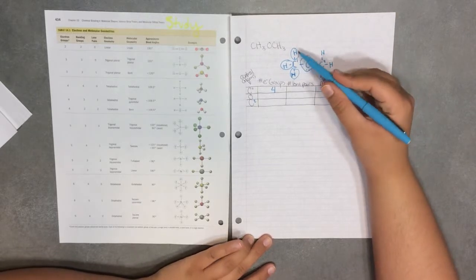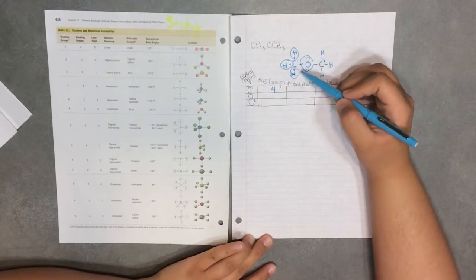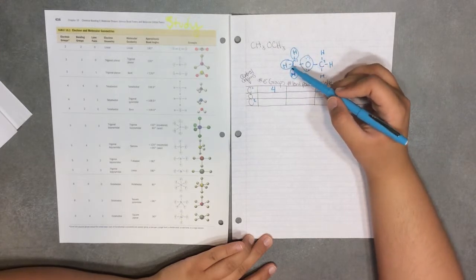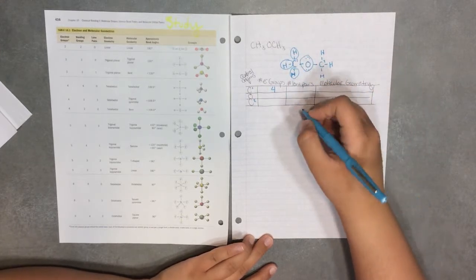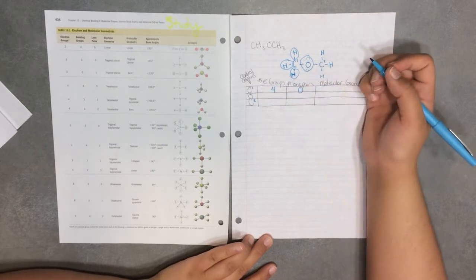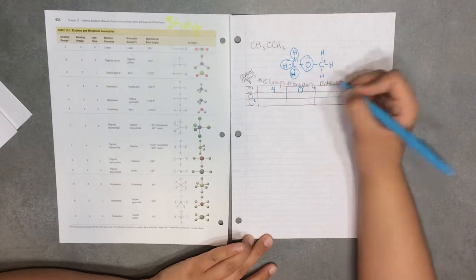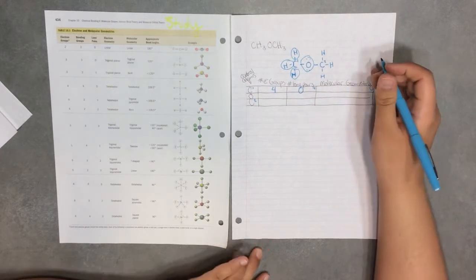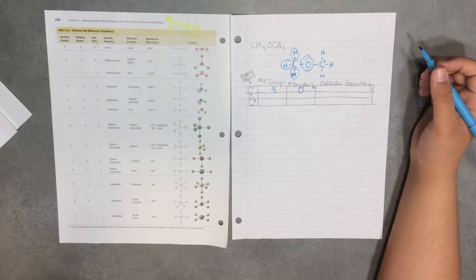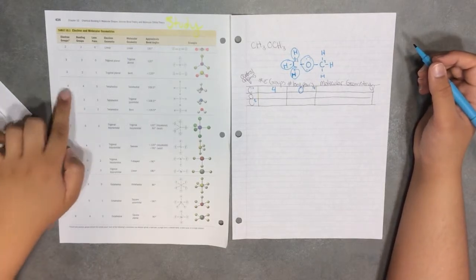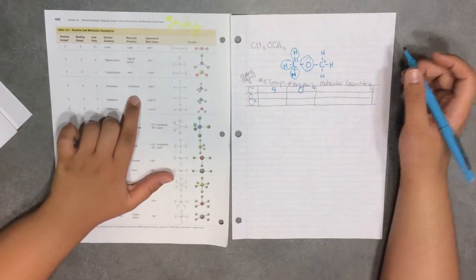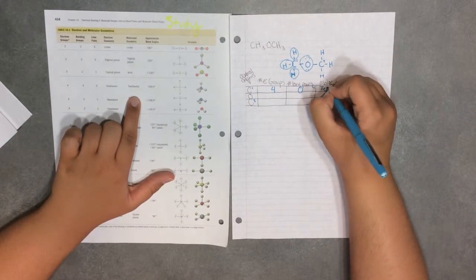If we look for the number of lone pairs, we see that there are no lone pairs in the carbon 1 bonding groups. So if we know there's no lone pairs, we know there must be 4 bonding pairs. If we look up the molecular geometry for 4 electron groups, 4 bonding groups, and 0 lone pairs, we'll see that the molecular geometry is tetrahedral.